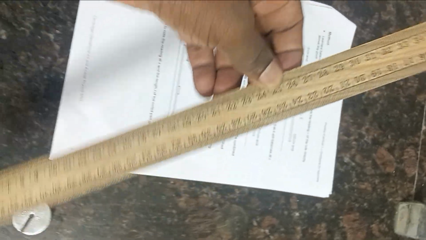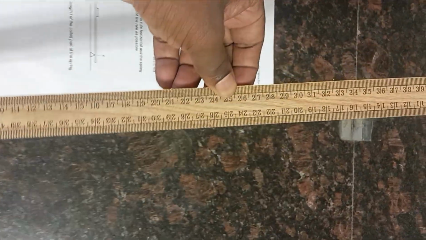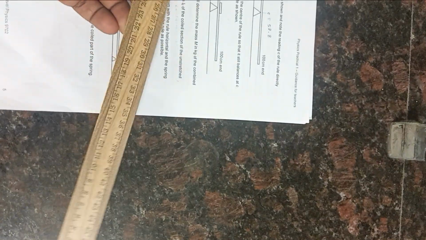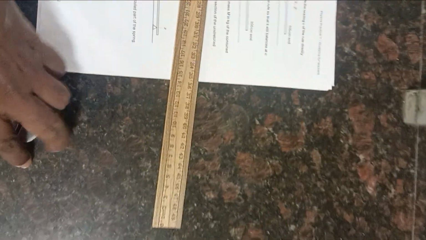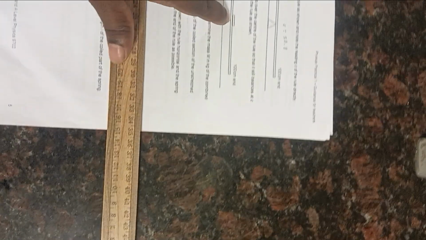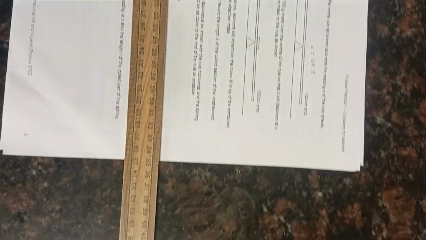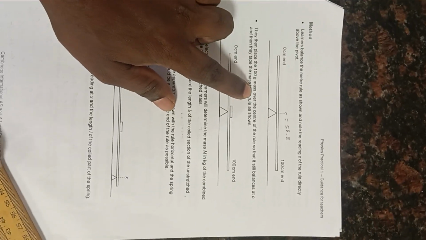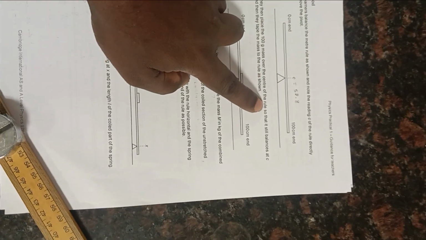Here is that point. For explanation I am giving the small scale here, 25. Here we note it. Afterwards we attach the 100 gram mass here. The 100 gram mass we want to attach here, the similar way I already attached. Then place the 100 gram mass over the center of the rule.